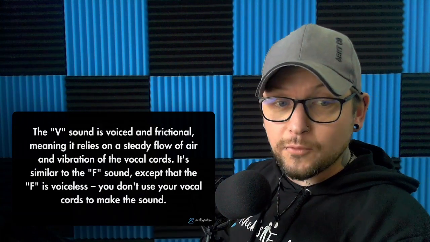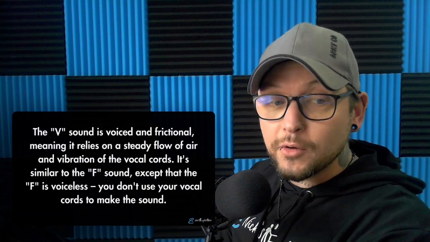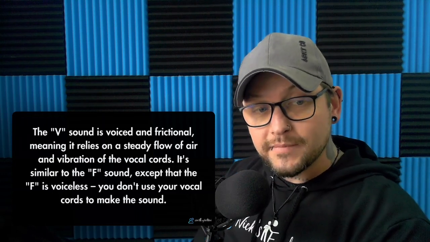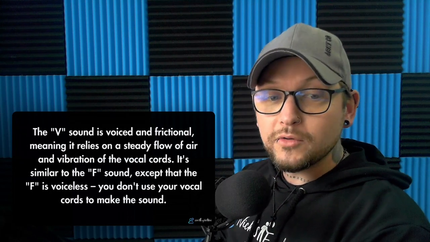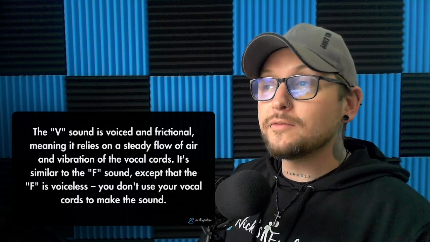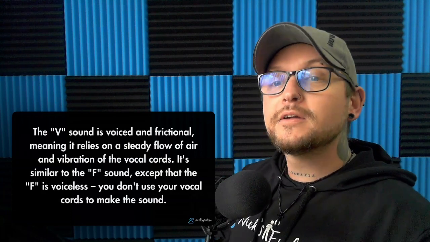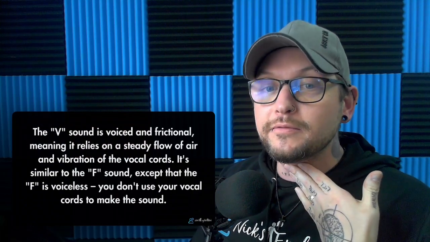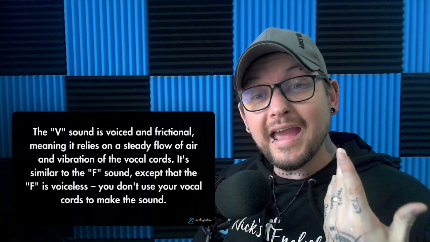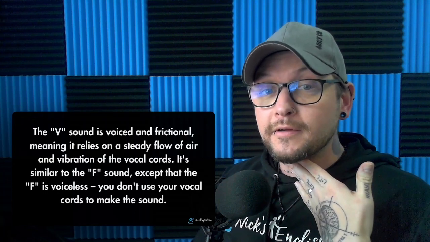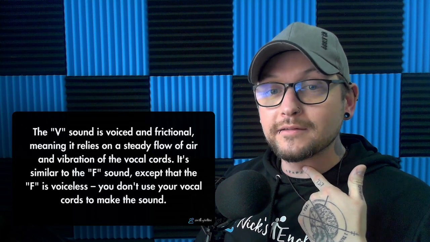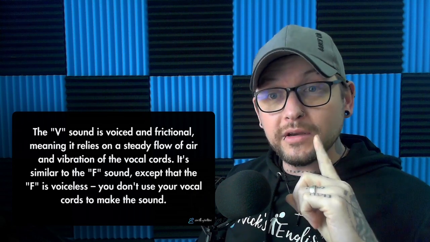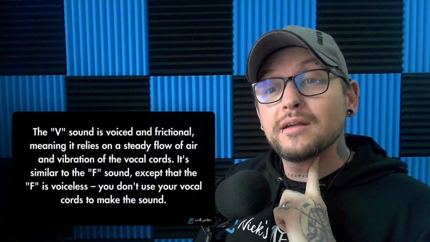Now, the V sound is voiced and frictional, meaning it relies on a steady flow of air and vibration of the vocal cords. It's similar to the F sound, except that the F is voiceless. You don't use your vocal cords to make the sound. So if you say V, V, V, and you touch your throat, you're going to feel vibration. It's going to vibrate a little bit. If you say F and touch your throat, you don't feel anything, right? Because that's voiceless. There's no voice there. So when I say use your voice, I'm referring to that sound that comes from your throat.